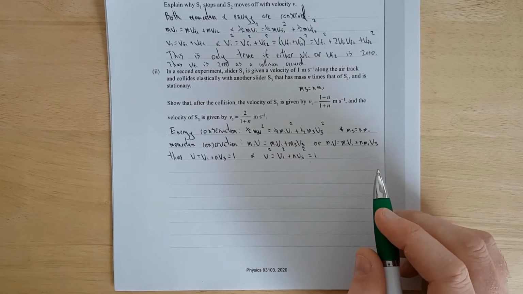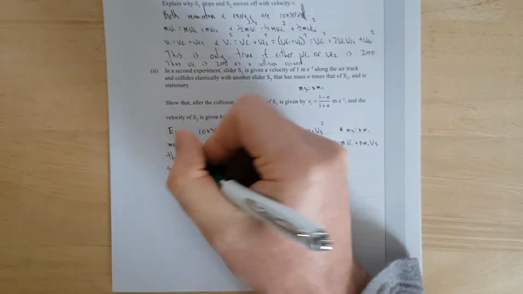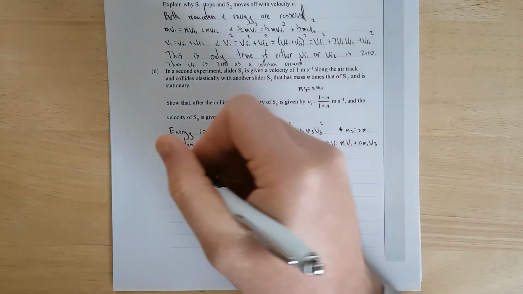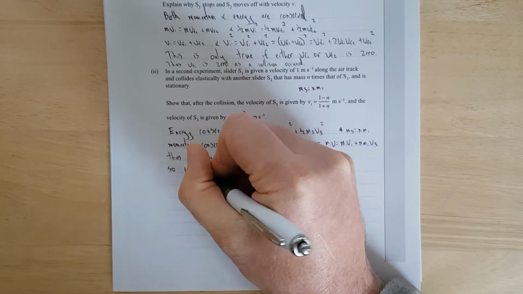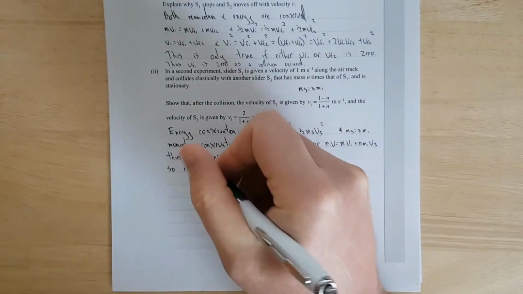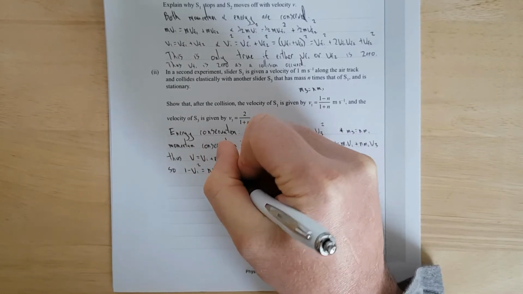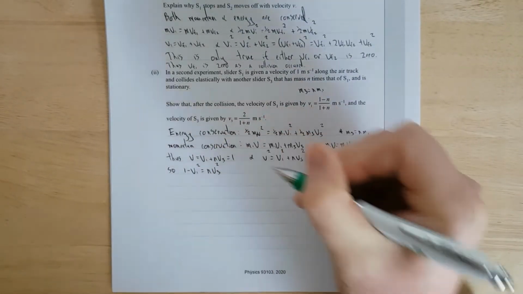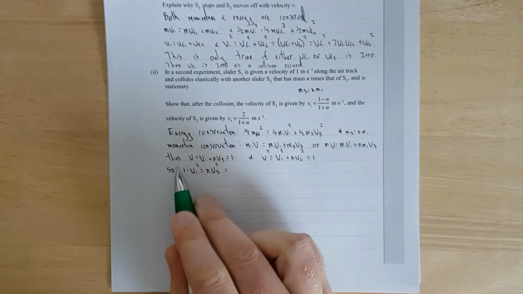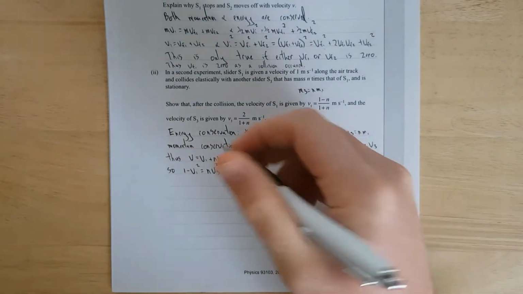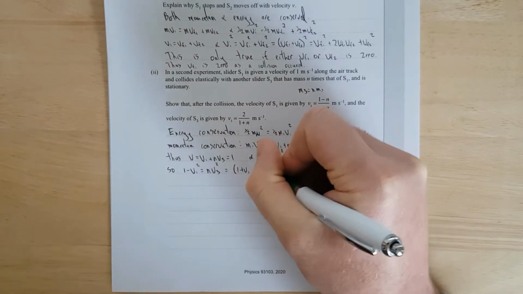Cool. Right, what did I do next? So we have 1 minus v1 squared, just this energy consideration, is equal to n v3 squared. Now this is where you start getting diabolical. That is equal to, we factorize, put this into brackets, 1 plus v1.